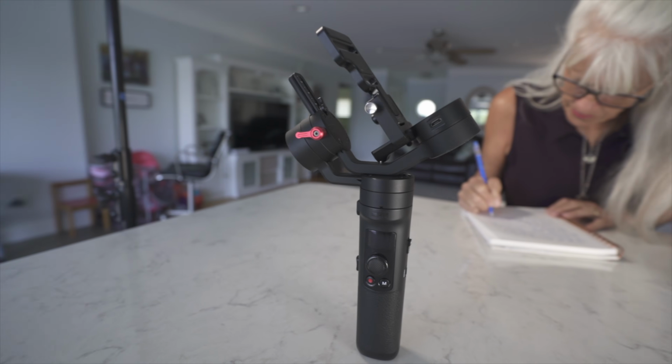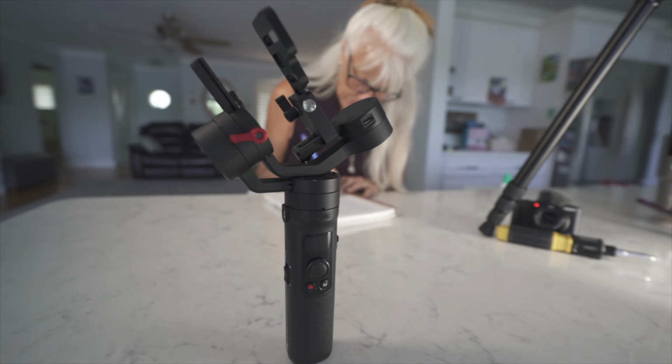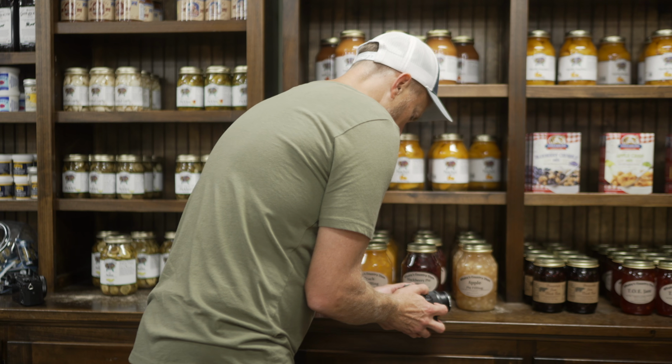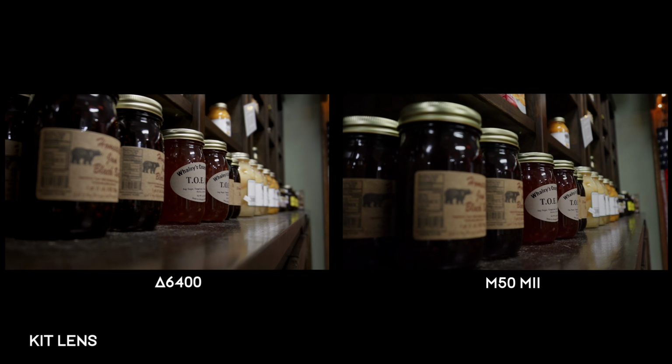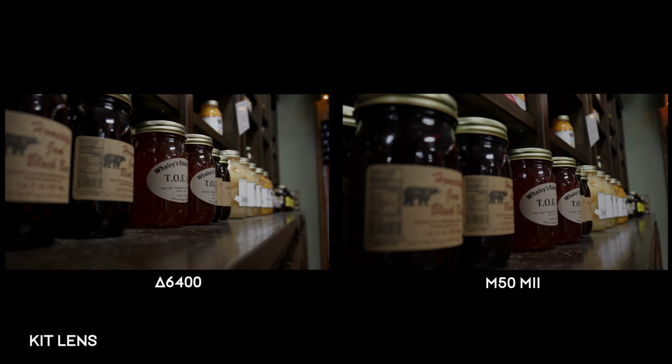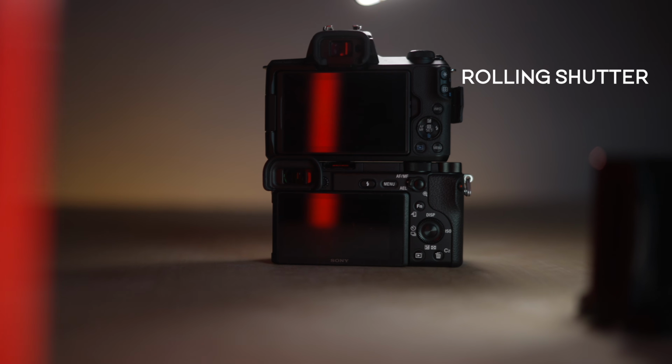The M50 Mark II does have electronic stabilization, but I would recommend picking up a gimbal for both cameras if it's in your budget. When it comes to handheld shooting, I would go with the M50 Mark II because of its stabilization feature. Also, if you're picking up a lens, I would say purchase one that has OSS or stabilization inside of the lens if you plan on doing any type of handheld shooting for both cameras.